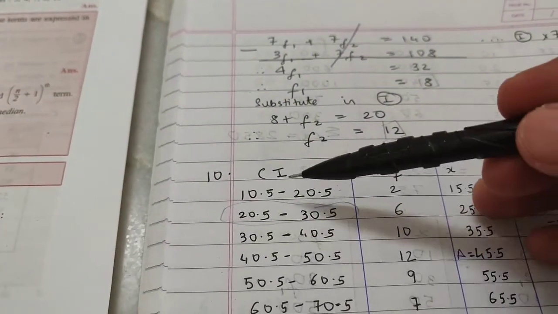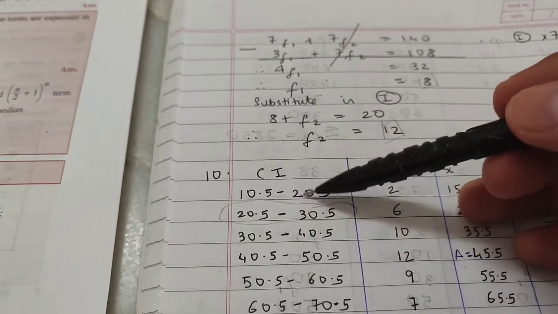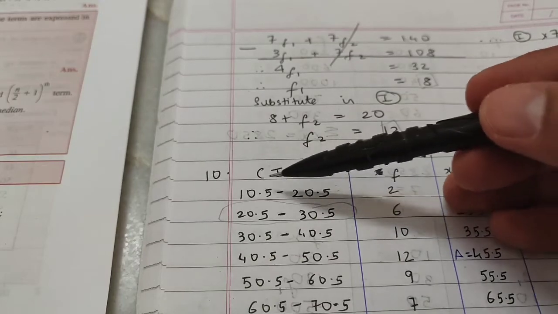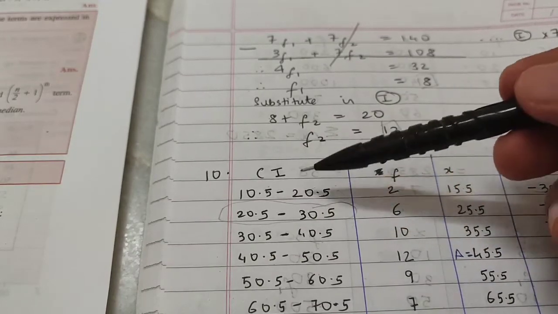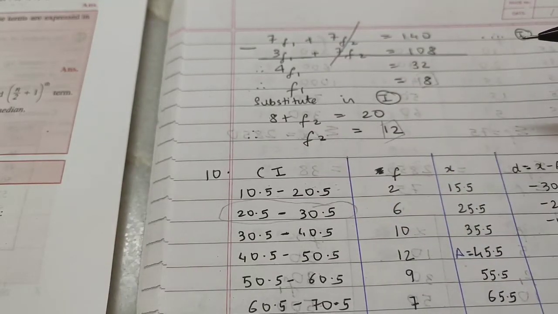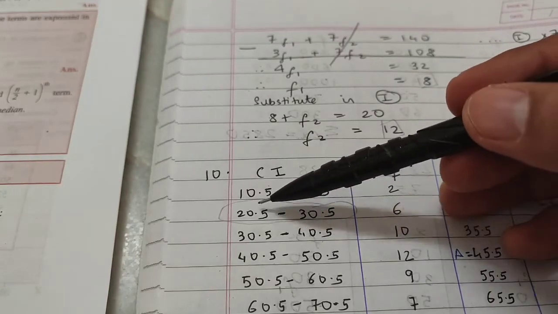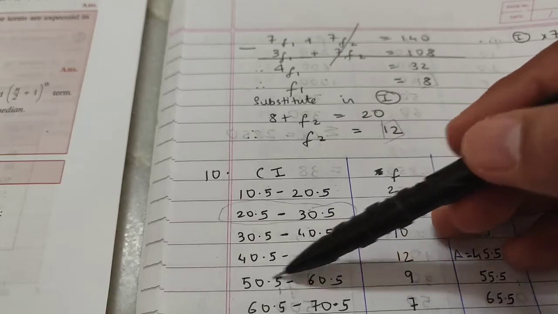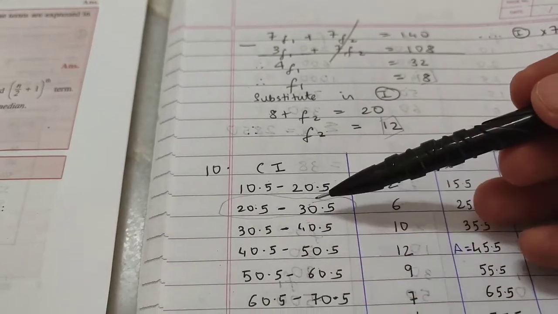Note that even after doing that, the class width is exactly same. If I subtract 20.5 minus 10.5, how much is it? 10. That's the class width. What about the difference between this number and this number? It's 10. 10, difference of 10, difference of 10. The class width should be exactly same.